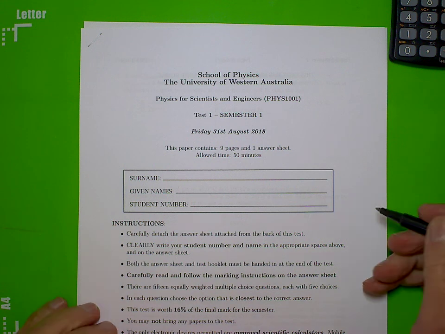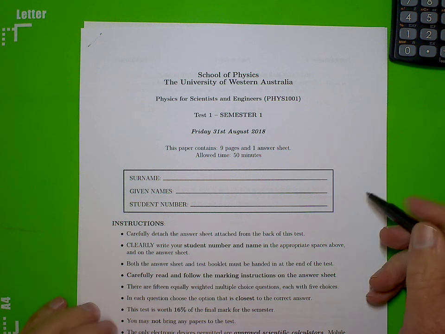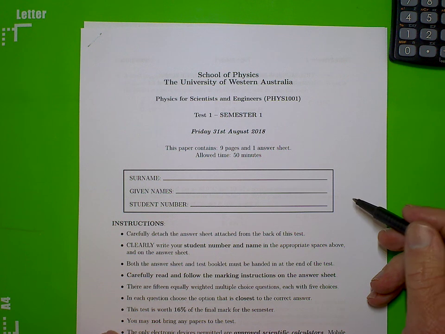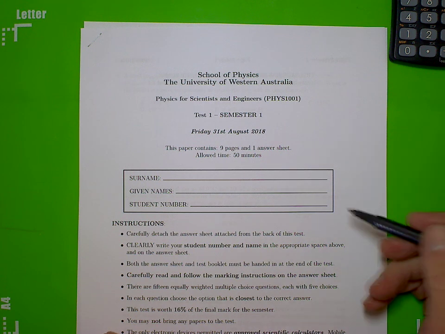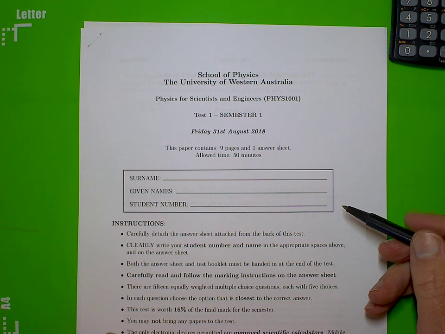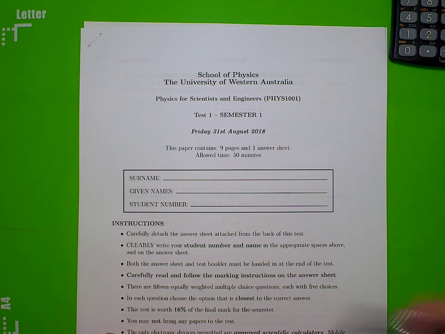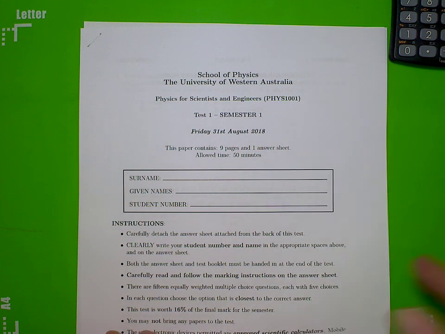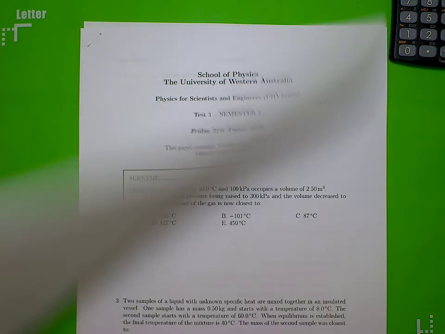Okay, so looking at test 1 for PHYS1001, I'm going to go through and do some solutions. I'm going to try and do it as though I was in the test situation. So what I'm not going to do is explain in great detail how to do them. Okay, that's not what this is about. This is about, hey, how should I approach this in a test situation? And I don't guarantee I'll do a very good job. Please don't complain if it's not good.